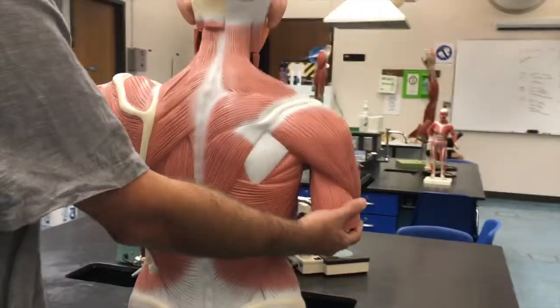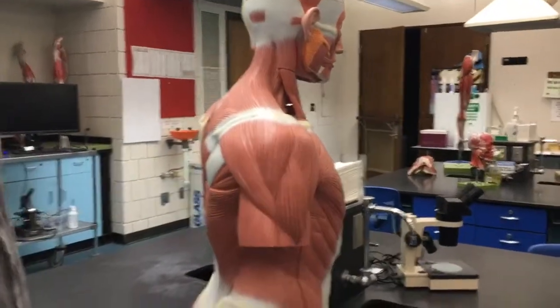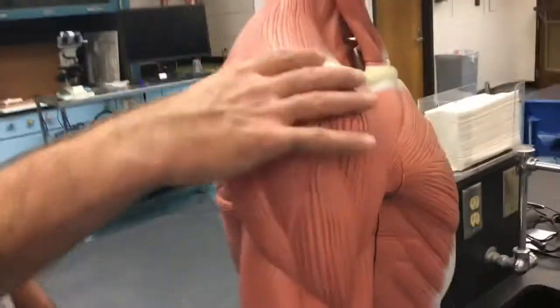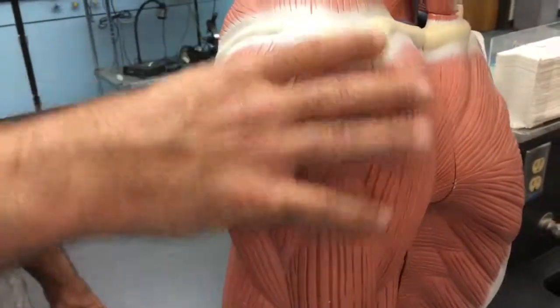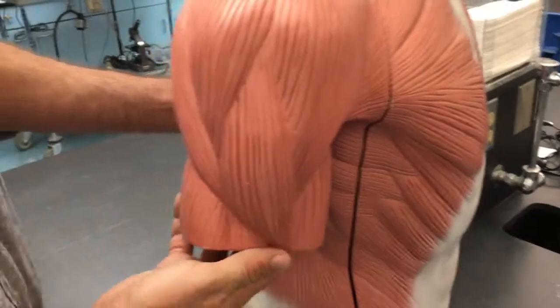And just to finish it off, my friend Todd doesn't have much of an arm, but we can show you a couple muscles on the arm. Deltoid. That's going to be a major muscle as far as abducting the arm.